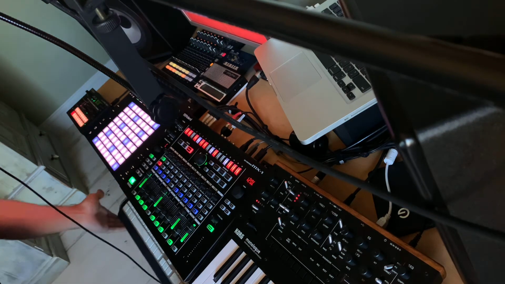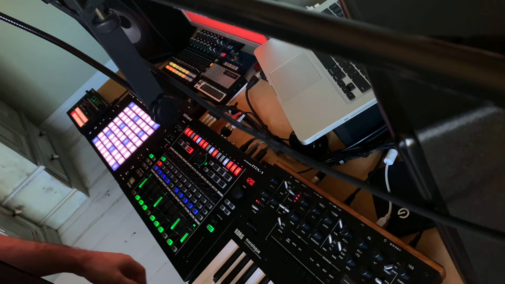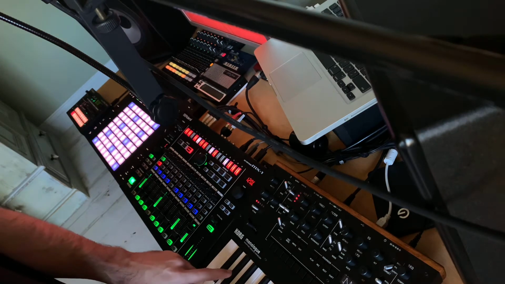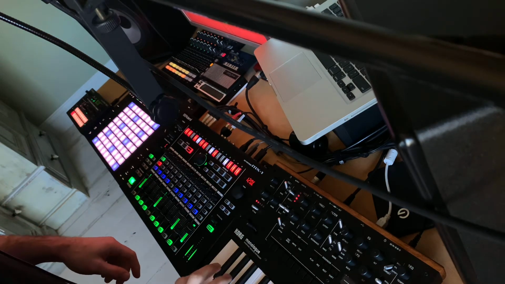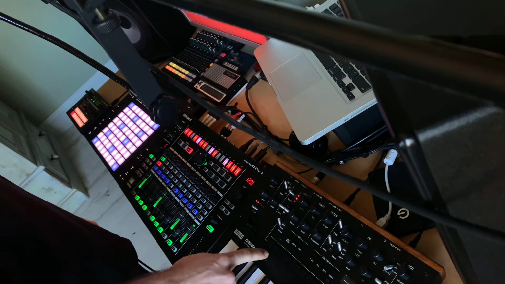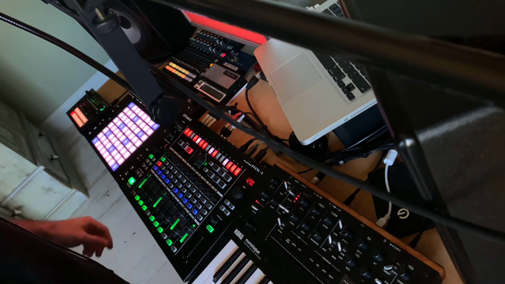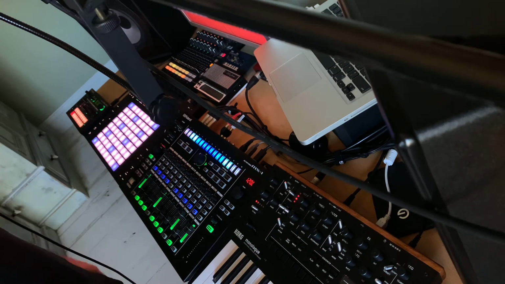So we'll start off with the synth. We can make a sequence on the Korg Monologue here. So all I have to do is select some notes. If I press record, it'll just put them into a sequence one at a time, and then it'll play it all the way through. So let's begin with that.